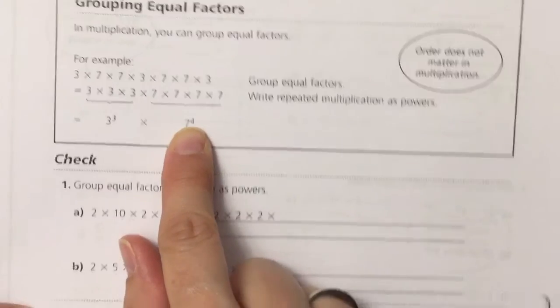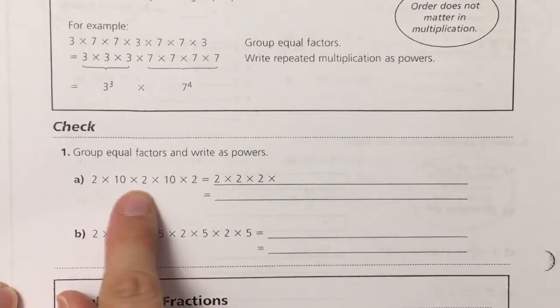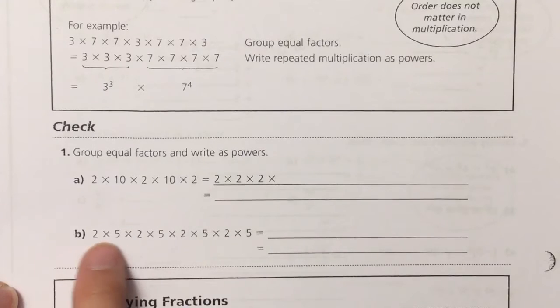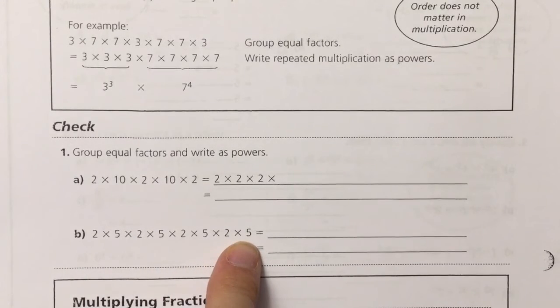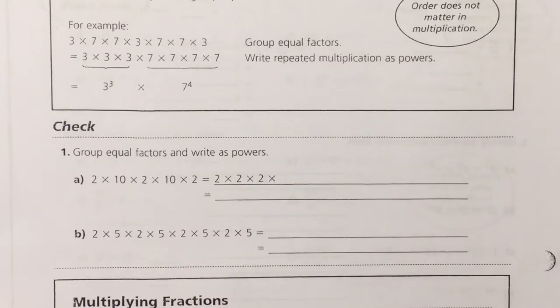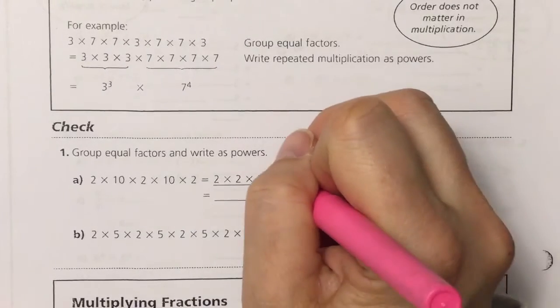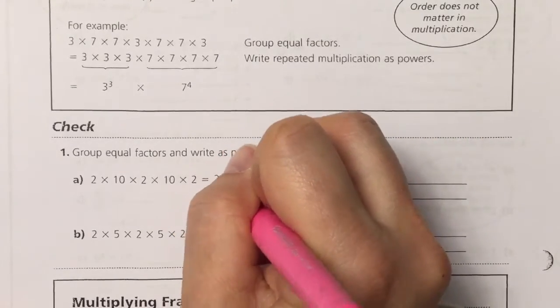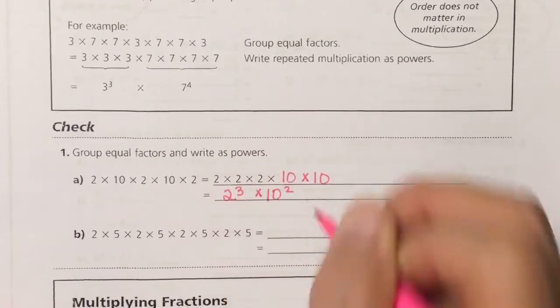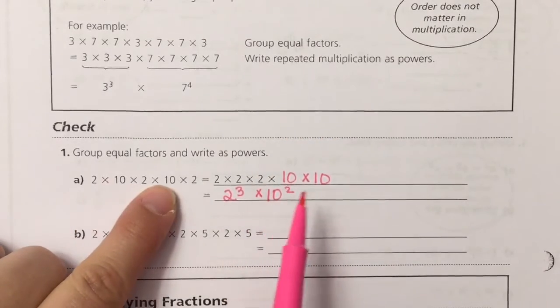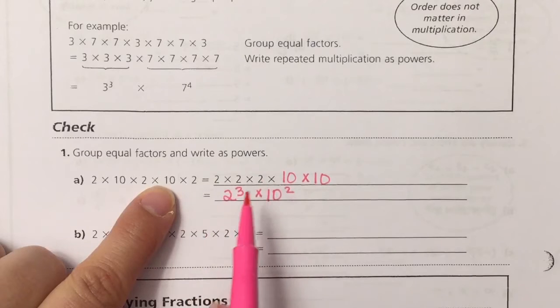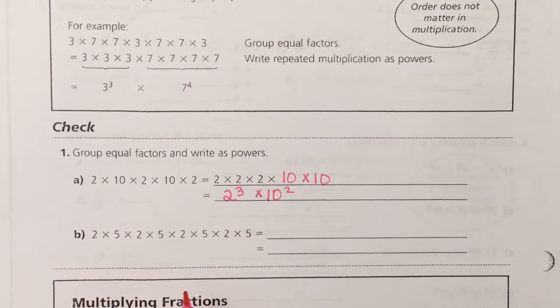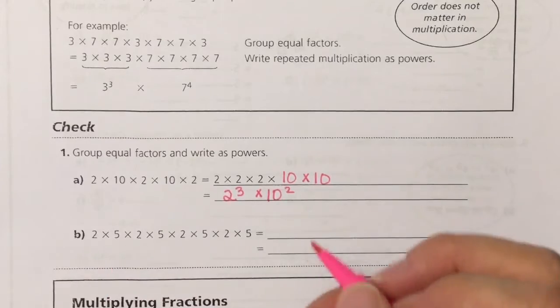Okay, so underneath it gives you 2 checks. Okay, we have a group of 10s and 2s. What do you get? And a group of 2s and 5s. What do you get? Okay, try them out yourself and let's check our answers. Okay, so because we have 2 10s, that's 10 squared. Because we have 3 2s, that's 2 cubed. Okay, right on. What did you get for B?